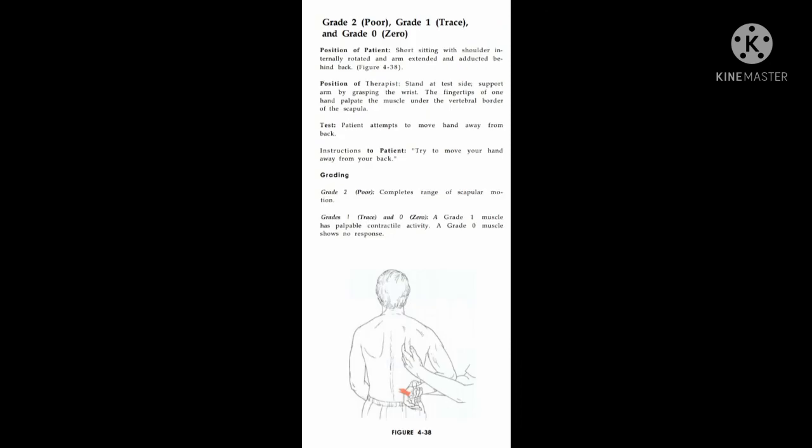For grade 2, 1 and 0, patient position. Short sitting with shoulder internally rotated and arm extended and adducted behind the back. Therapist position. Standing at the side of the patient. Support the arm by holding the wrist. Instruction given to the patient. Try to move your hand away from the back. Grade 2. Complete range of scapular motion. Grade 1. Palpate the muscle under the vertebral border of the scapula. Grade 0. No contractile activity.